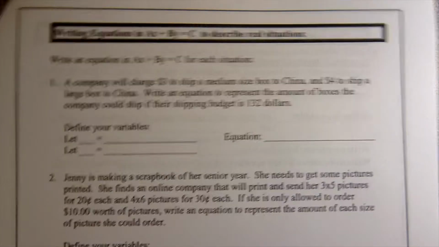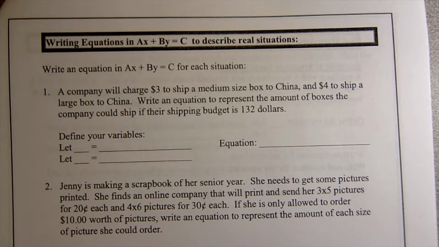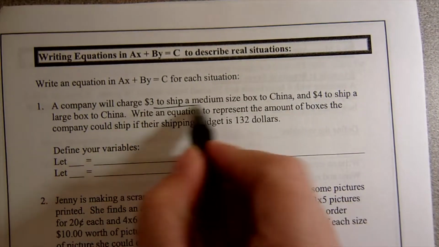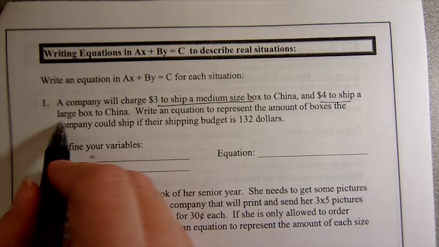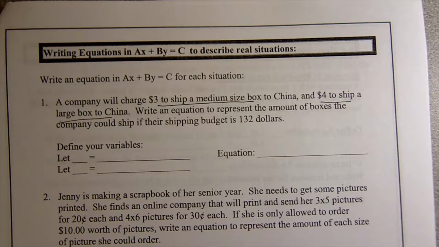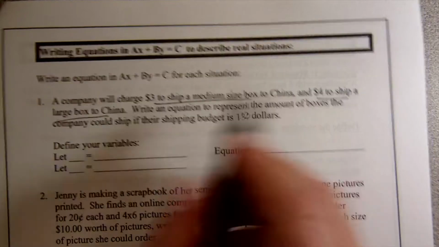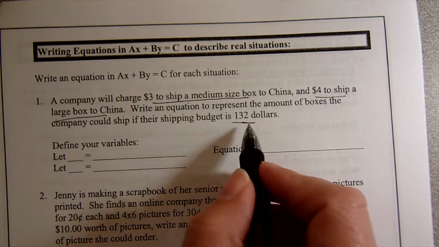Now we're going to do it in standard form. A company will charge $3 to ship medium-sized boxes to China and $4 to ship large boxes to China. Write an equation to represent the amount of boxes the company could ship if their budget is $130.